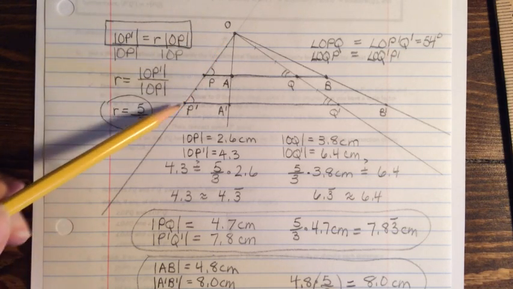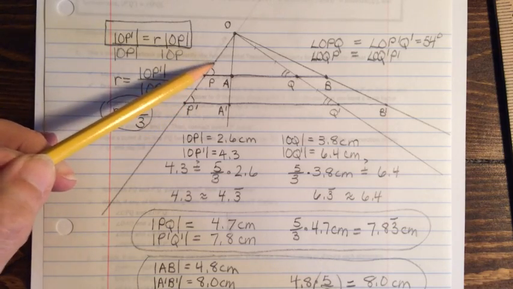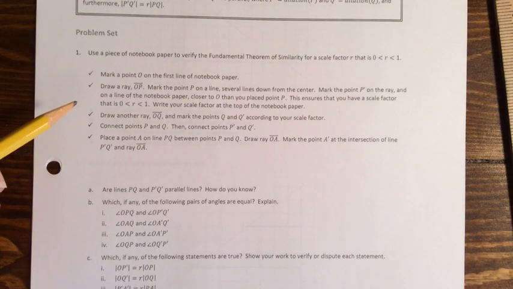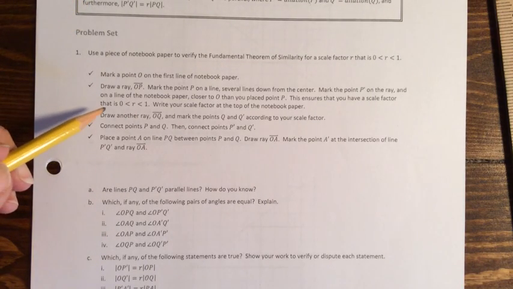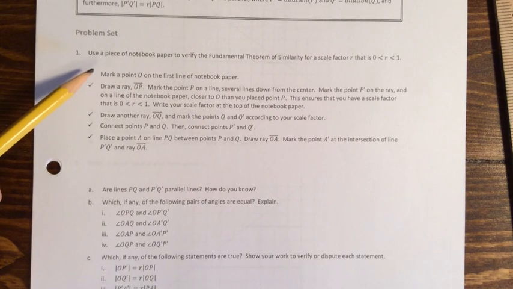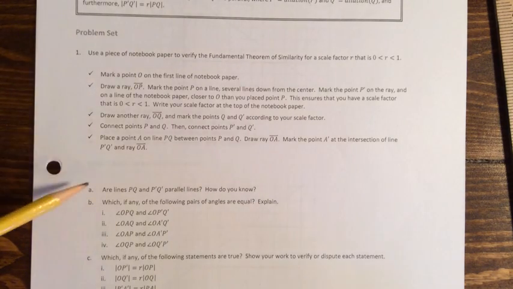So make sure you choose a P that's farther out so you can come in for your scale factor. You get to choose the number of lines on your notebook paper, and then follow the directions. And if you're unsure of what to do, you can check the solution key. Then it's going to guide you through some questions to ask about that.